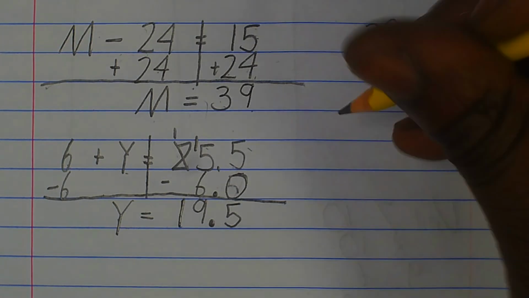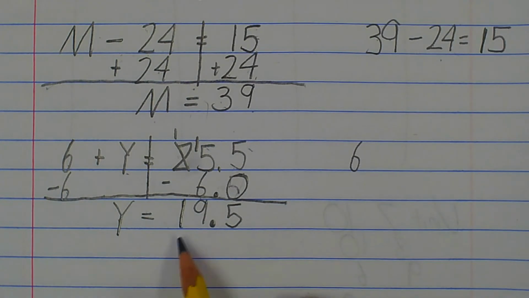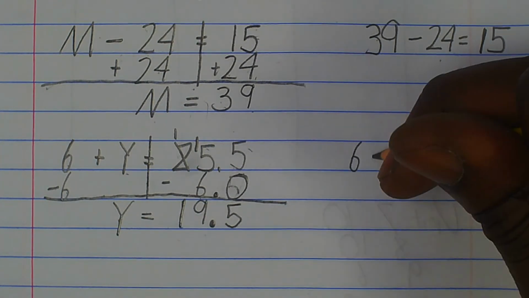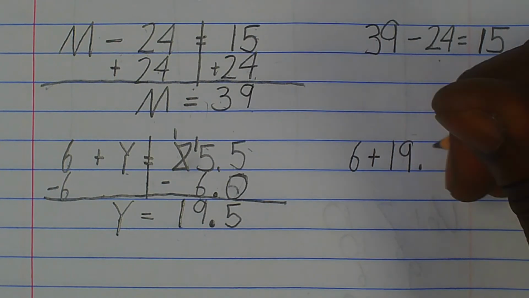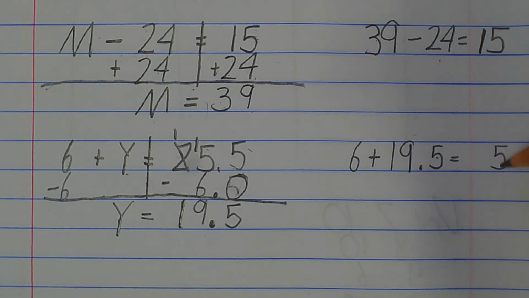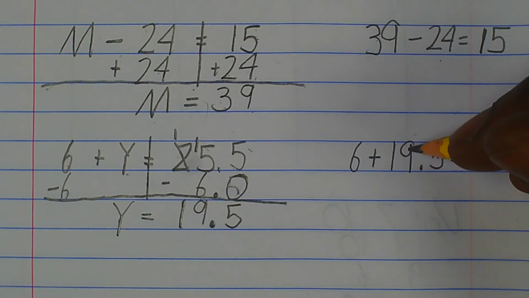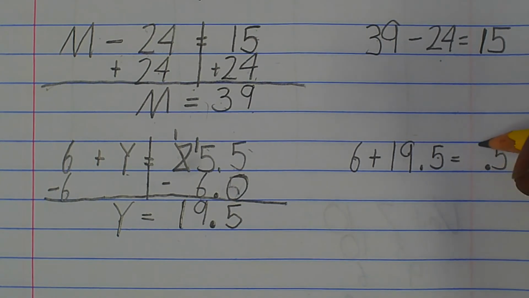Of course, we can check this by adding and substituting y for 19 and 5/10. So that's 6 plus 19 and 5/10. Of course, you have your 5 decimal point. 9 plus 6 is 15.